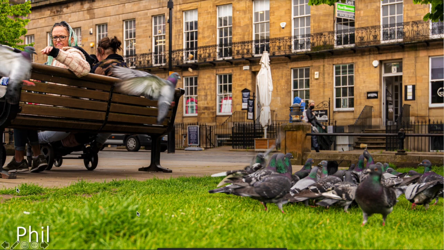This one is by Phil. Ashley, could you critique, please? Yeah, it's all about timing, isn't it? It's a good candid shot, just as the woman's turning around at the pigeons, wondering what's going on behind her. And one just coming in from the left, coming into land, so plenty of room in front of it for a movement shot. And the pigeons all gathered on the grass there, so a very decent candid shot.